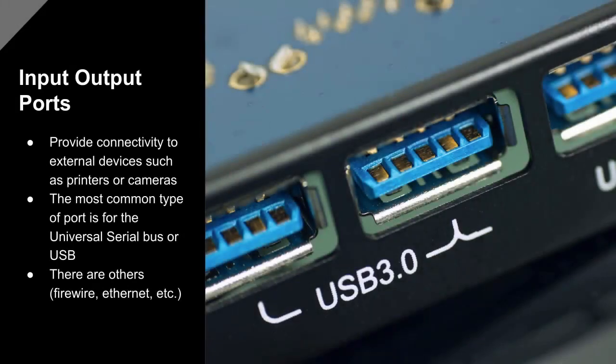So the next component we'll look at are input and output ports, and pictured here are the most common types of ports, or universal serial bus, or USB ports. There are other kinds of ports as well, such as FireWire, Ethernet, others, but the most common is USB, and pictured here is a USB 3.0 port. Some of the standards have changed over time. There was a USB 2.0, and now there's a USB 3.0.